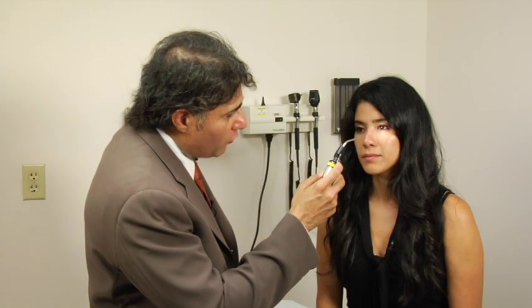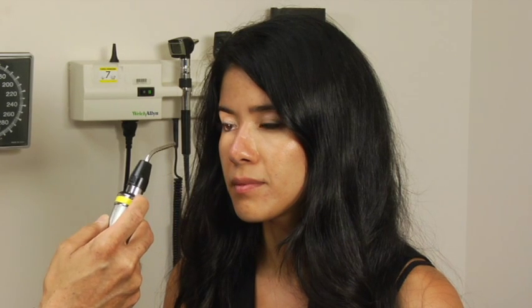Once you've determined the direct and consensual response to light, the next step, which is a very important step, is a swinging flashlight test. The swinging flashlight test will indicate whether a patient has a Marcus Gunn pupil or a relative afferent pupillary defect. A Marcus Gunn pupil is very often seen in optic neuropathies, for example, in optic neuritis. So it's very important that you do this part of the examination. And again, you want to ask the patient to look at a distant target. You'll shine the light into one eye, and then you'll go quickly over to the other eye, and you'll go back and forth, just swinging the flashlight back and forth between the two eyes.